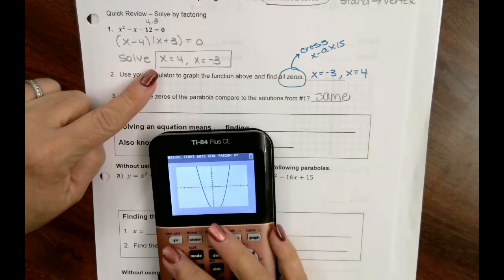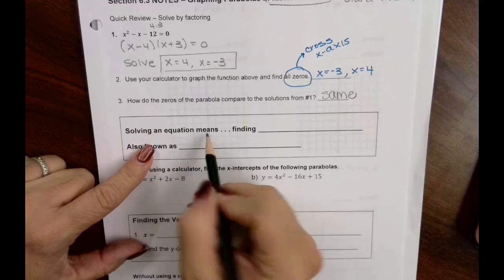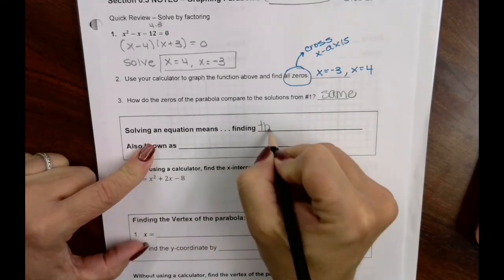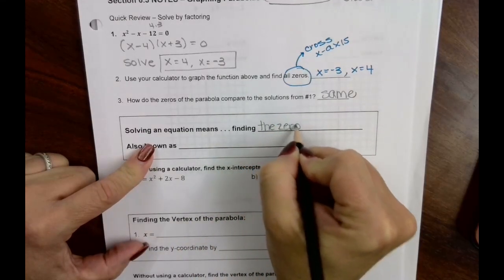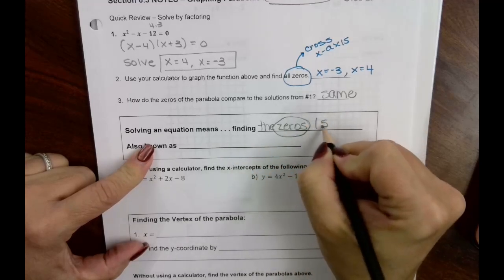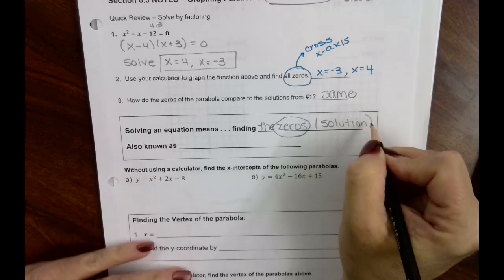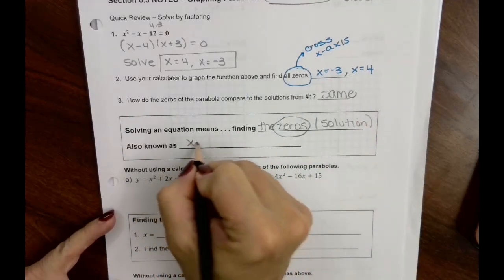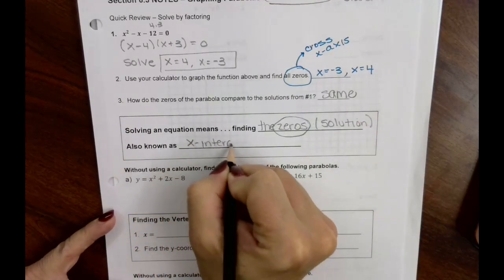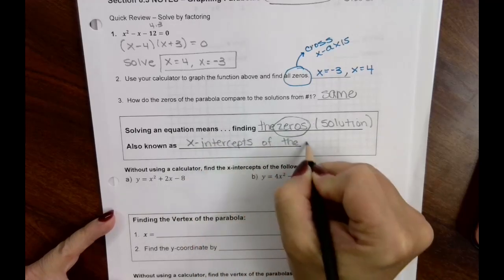So what does that mean? What that means is when we solve the equation, finding the zeros, which is what we did when we factored, we said find the solution, is also known as the x-intercepts of the parabola.